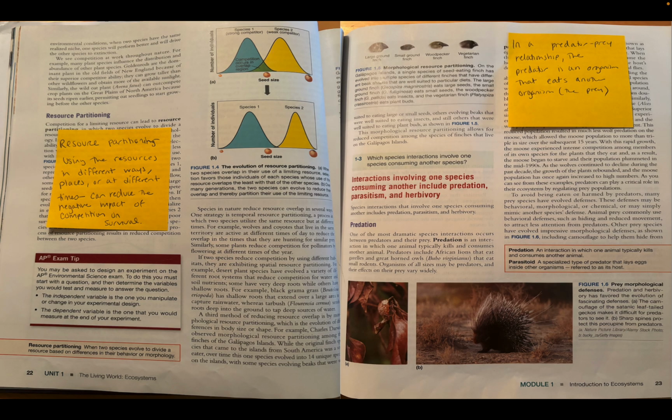Well, we have something called resource partitioning, and if you read along there are a few examples of this. Maybe there are different times of day that animals are eating. Maybe there are different levels within the soil that animals are getting water from. If you look, resource partitioning is using the resources in different ways, places, or at different times. And this can actually reduce the negative impact of competition on survival.